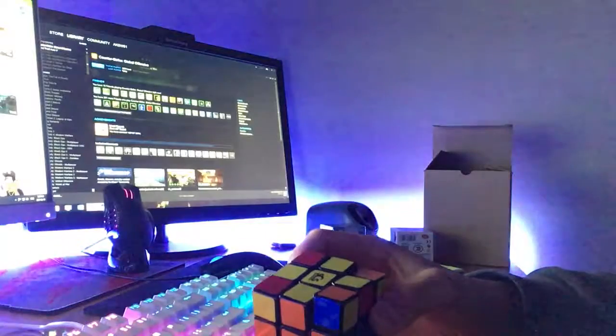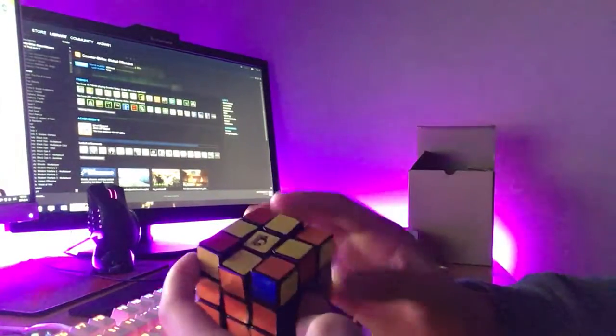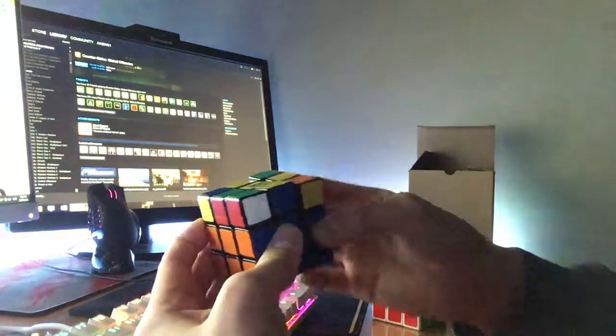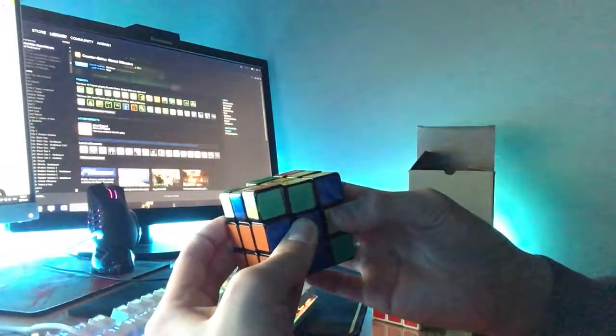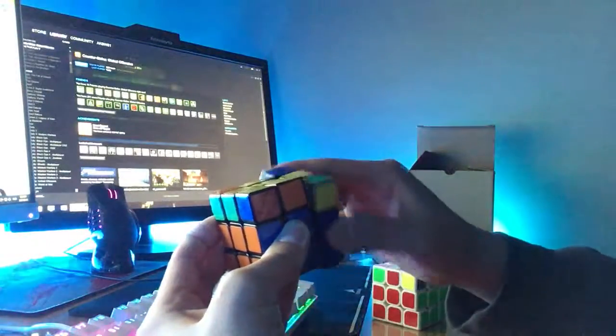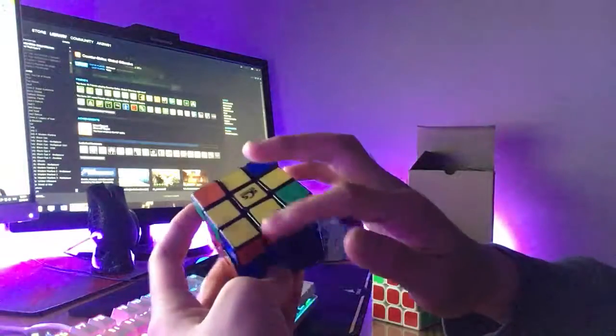And while we're at it, now what you want to do is orient the centers. In most cases, you would have 2 centers called headlights facing you. What you want to do is hold that in front and perform the algorithm: right, U, upper layer twice, right prime, upper layer, right prime, upper layer, and right. And you can see we have oriented a corner piece.